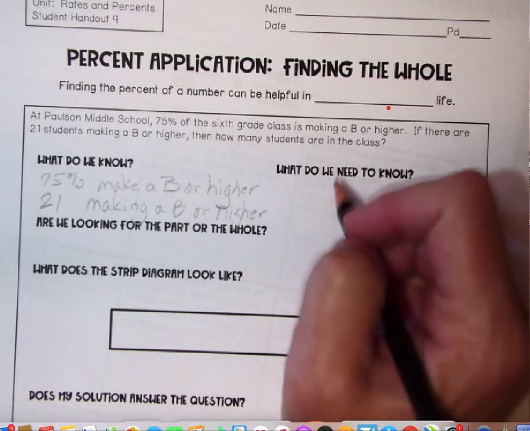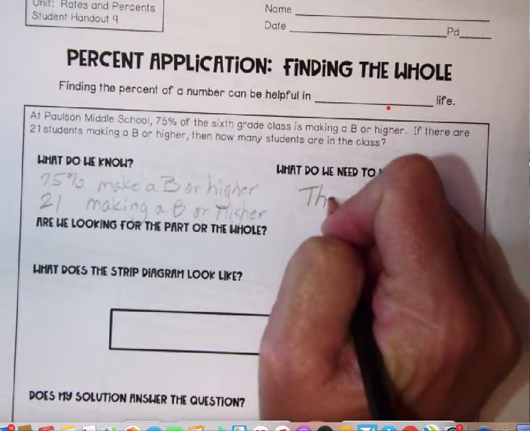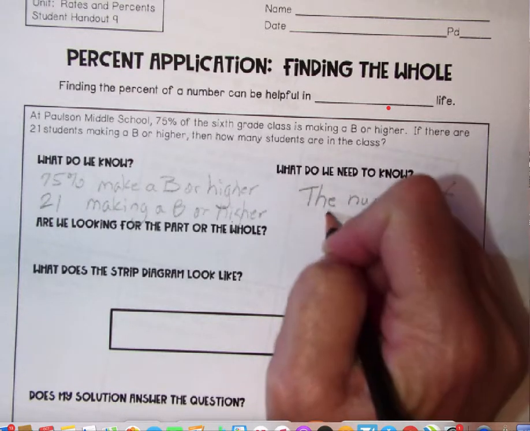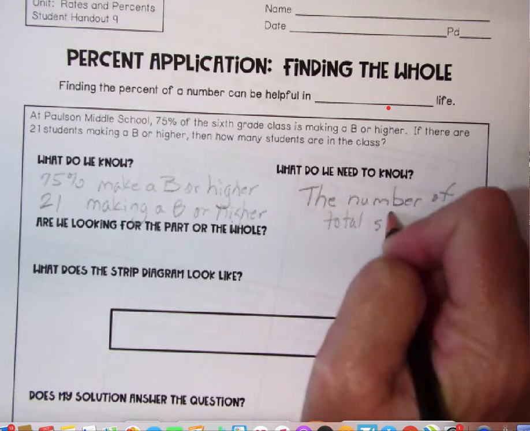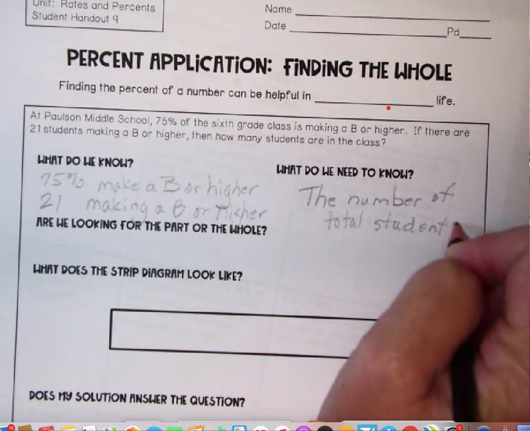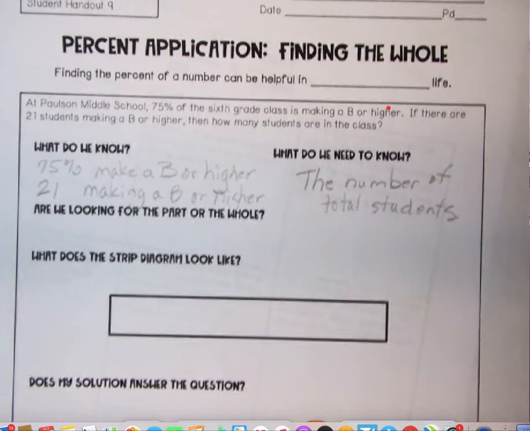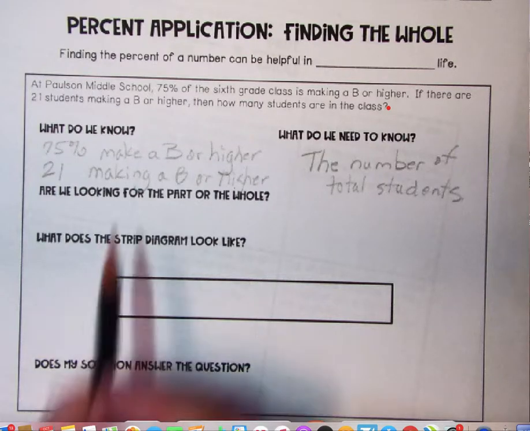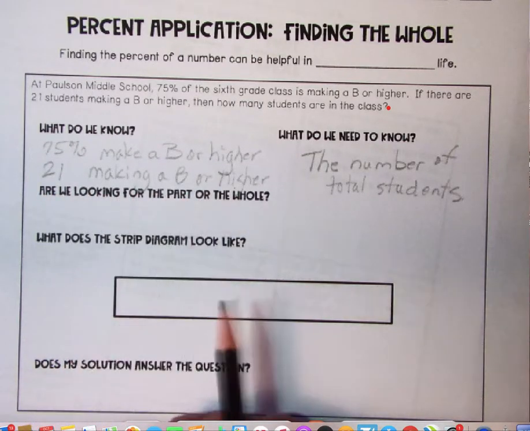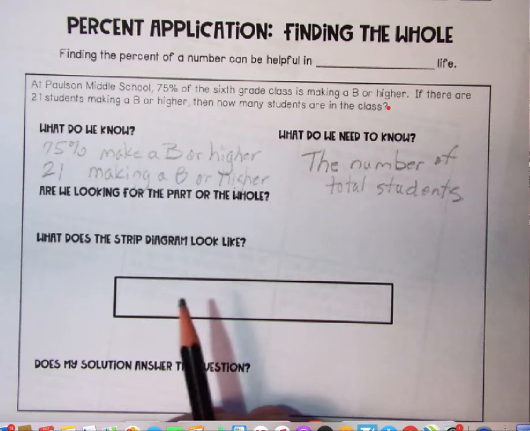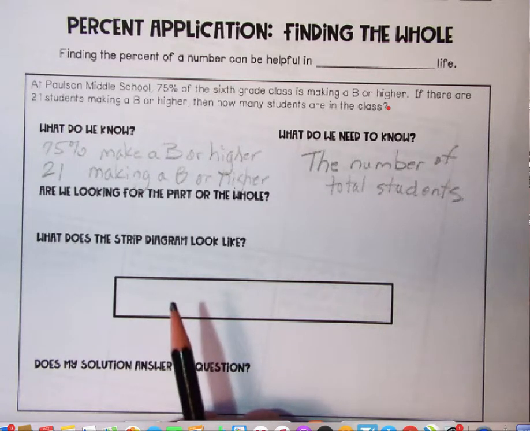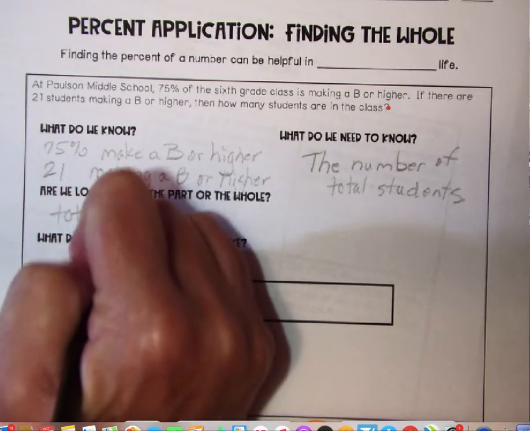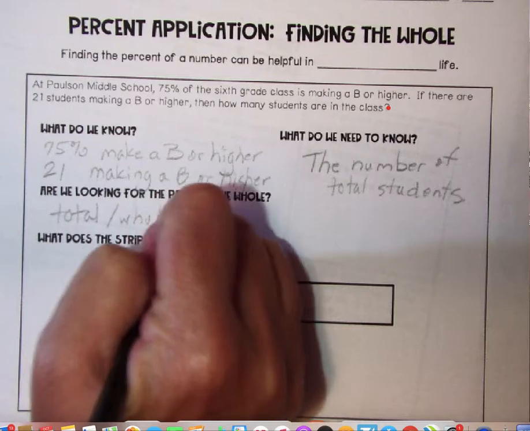So what are we looking to find out? We need to know the number of total students. Okay? So this time, are we looking for the part or are we looking for the whole? Well, we know that 21 are making a B or higher. That's only part of the class. So this time, we are looking for the total or the whole. Okay?